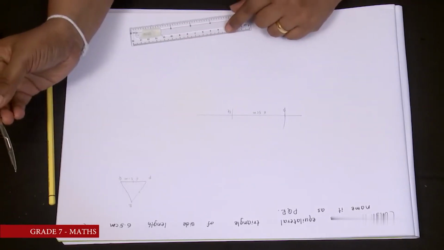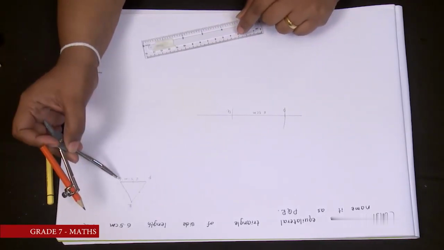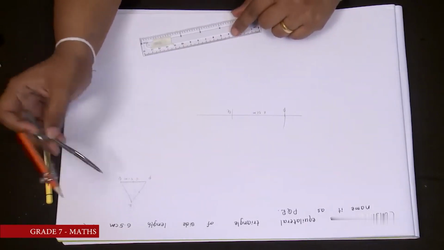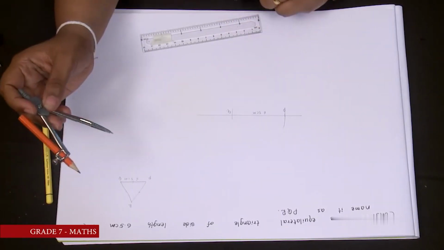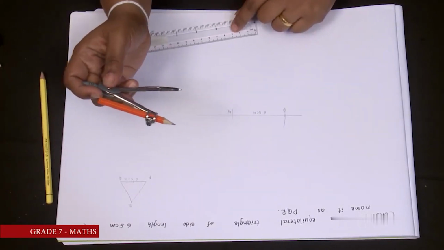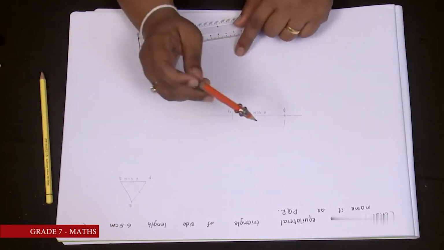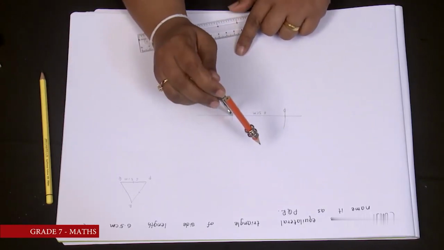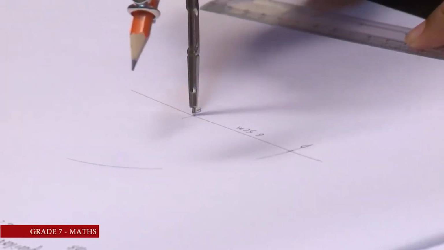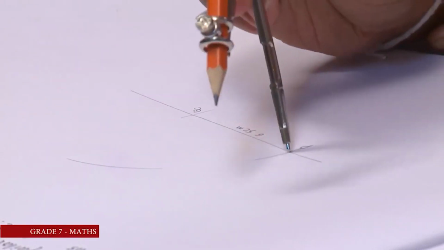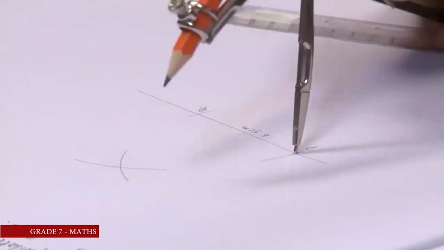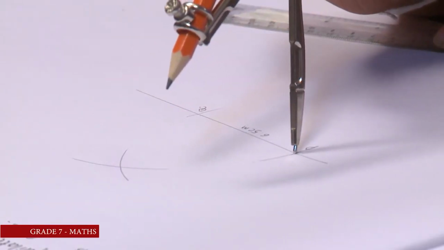Once again, we know the length of PQ is equal to the length of PR is equal to the length of RQ. All are 6.5 centimeters. So, I am not going to change the length in my pair of compasses. I am going to place my pair of compasses on Q, draw an arc, then place my pair of compasses on P, and draw another arc to intercept the previous arc.